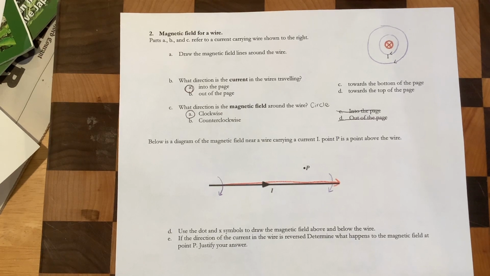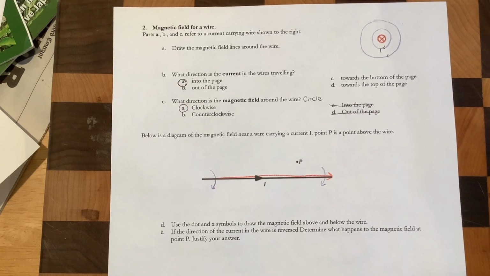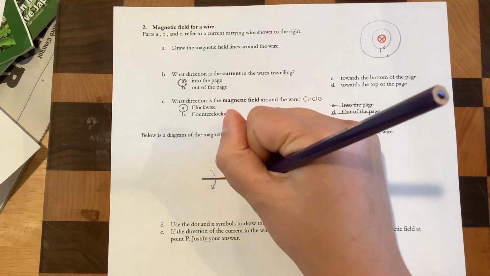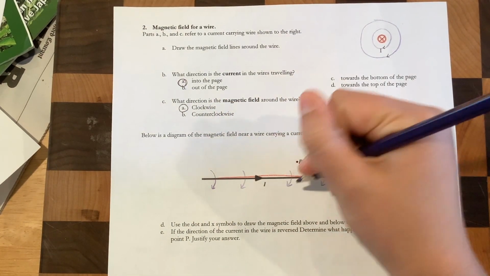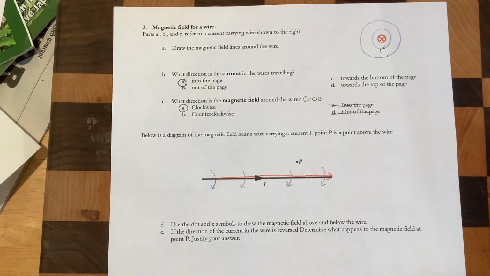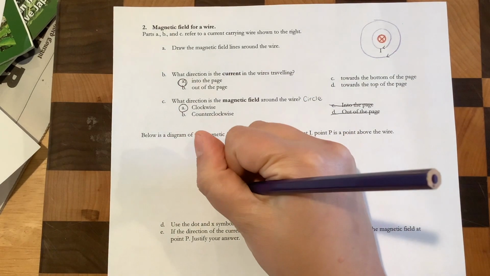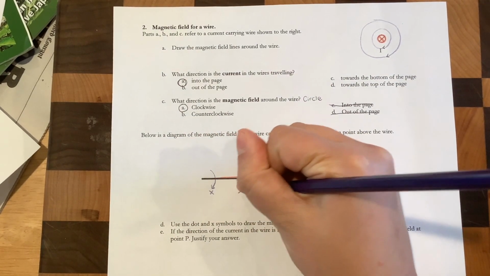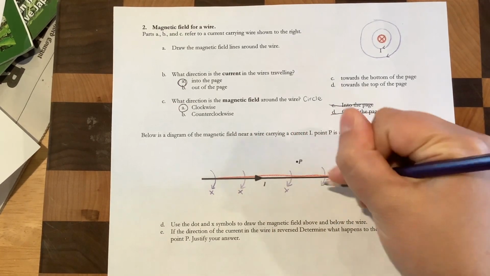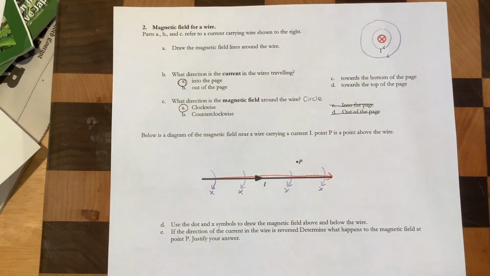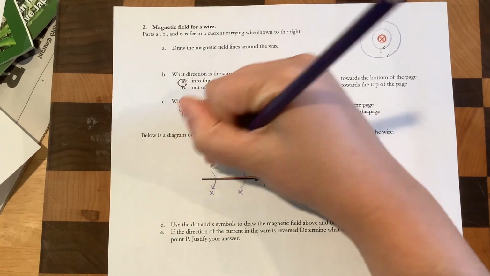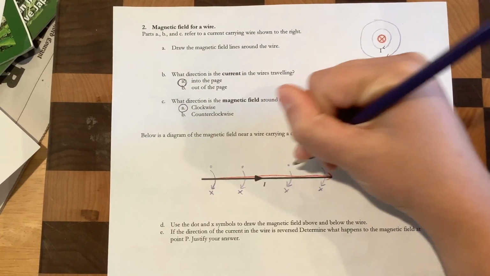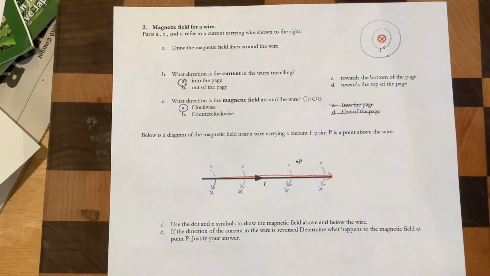But I asked you to use the dot and X symbols. So here's a trick. Let's say I draw 4 little curls, and each of those represents one of my fingers. Wherever the arrow is, whatever it's pointing to, is into the page. Whatever's on the other side then is out of the page because they're opposite directions from each other. That's how you can use the dot and X symbols.